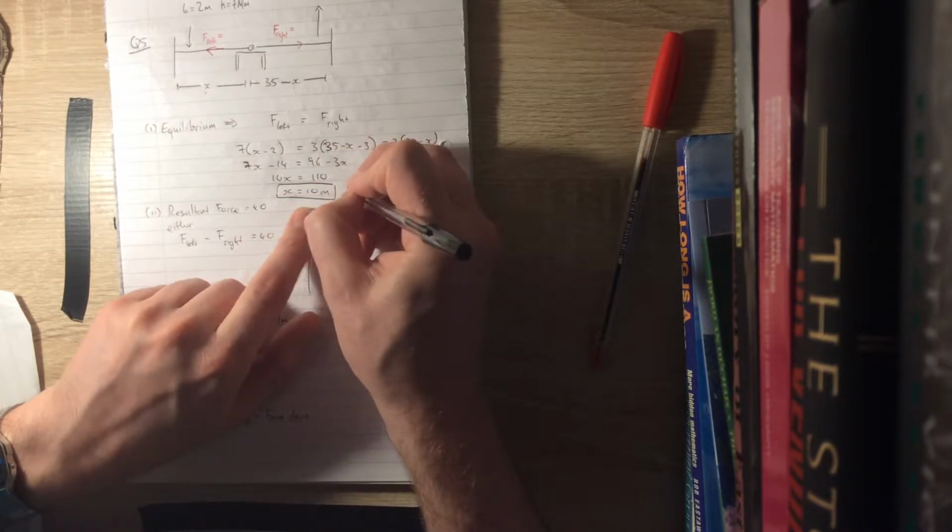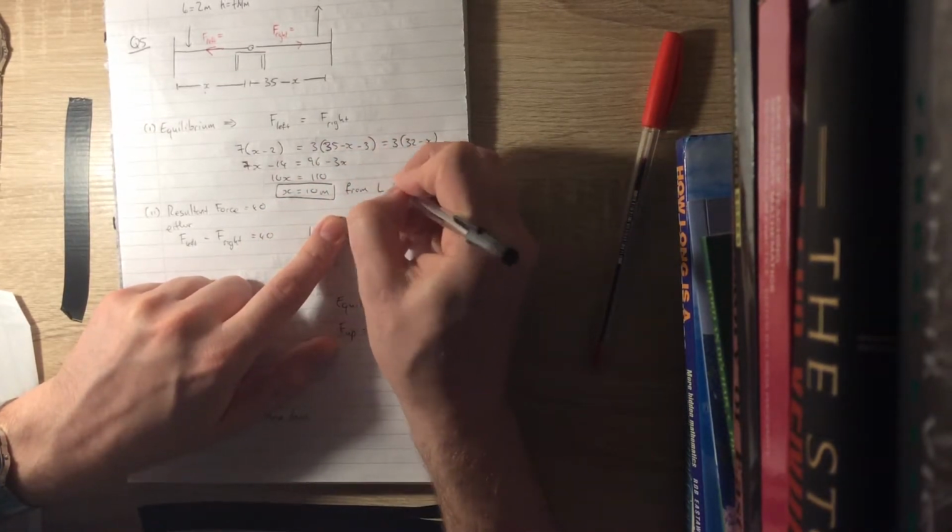So 10 meters, and you'll always say from one of the walls, so I'm going to say from the left-hand wall.